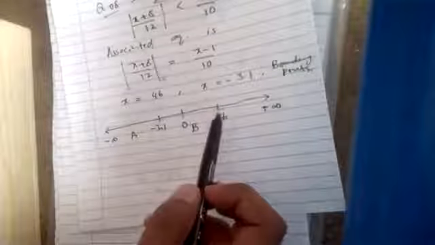Positive 46 comes out to be somewhere here, and negative 3.1 comes out to be somewhere here. Region A is starting from negative infinity and ending at minus 3.1, and this is region B that starts from minus 3.1 and ends at 46, and this is the third region, that is C, that starts from 46 and ends at positive infinity. We will check first region A.